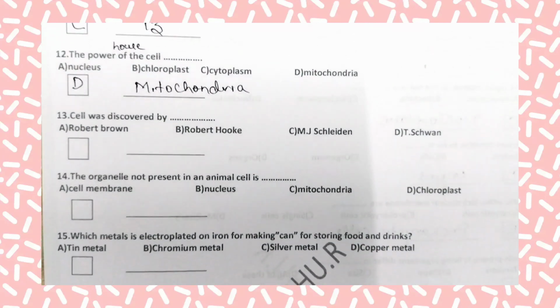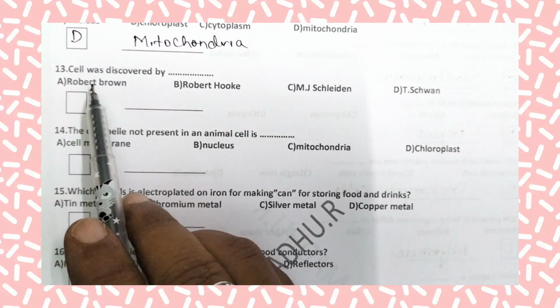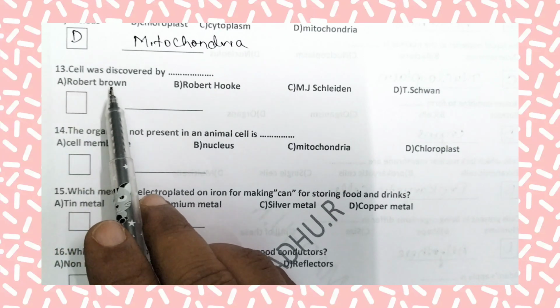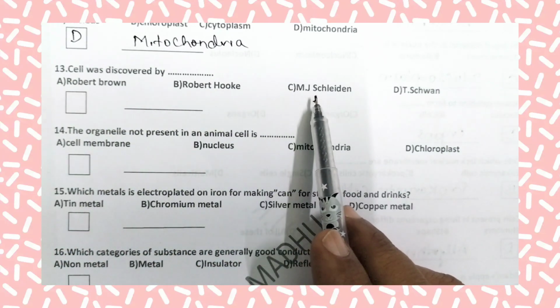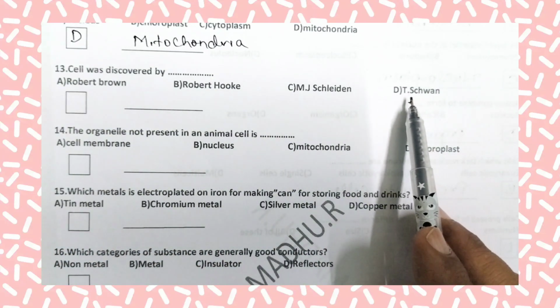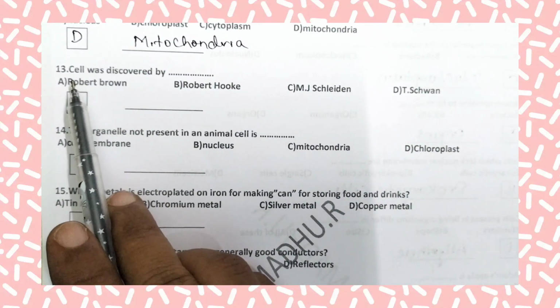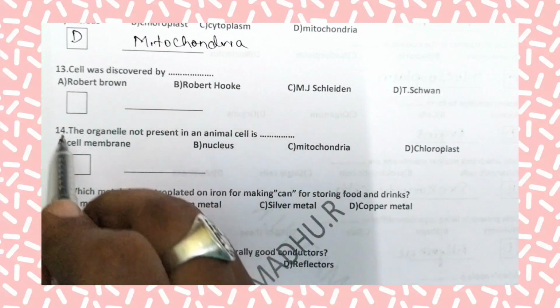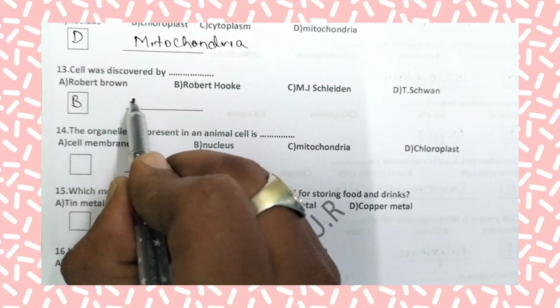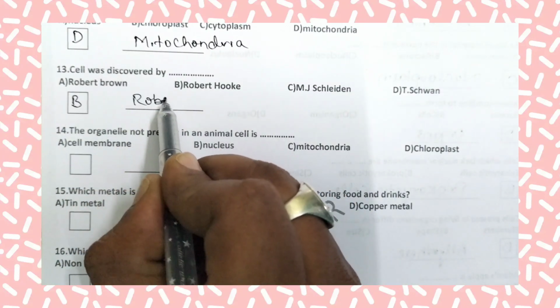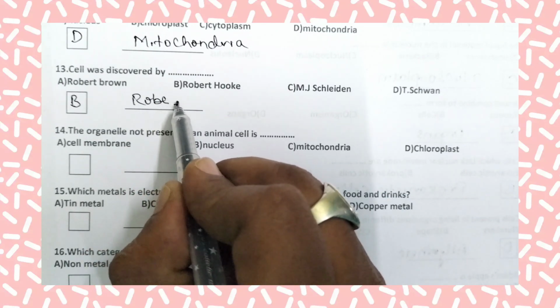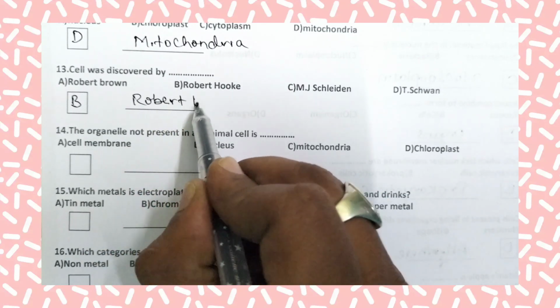Then coming to the 13th question. Cell was discovered by Robert Brown, Robert Hooke, M.J. Schleiden, then T. Schwann. So the right answer for the 13th question is option B, Robert Hooke. So Robert Hooke.